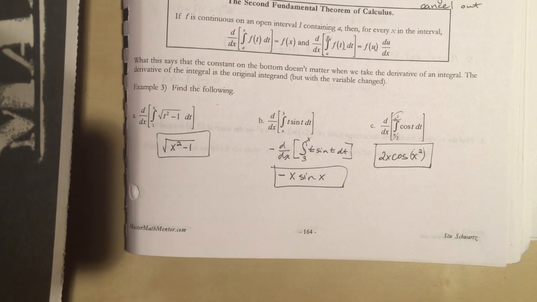Okay, so hopefully you'll be able to finish the homework tonight. If not, let me know and we'll answer some questions tomorrow in class and then move on to area between two curves. So hopefully this made some sense and good luck with your assignment.